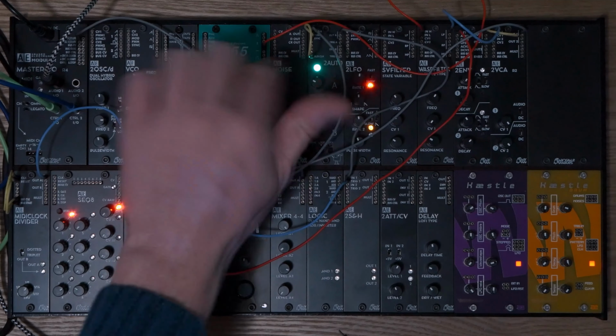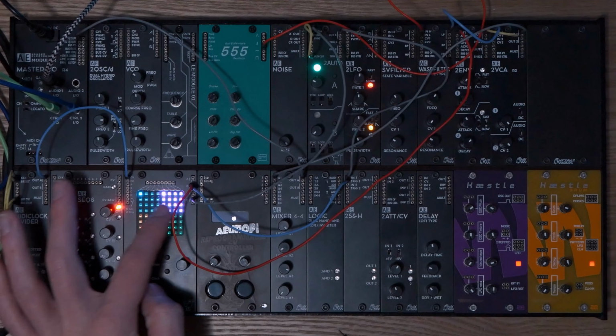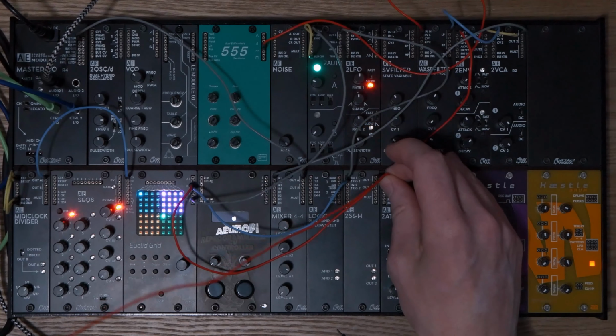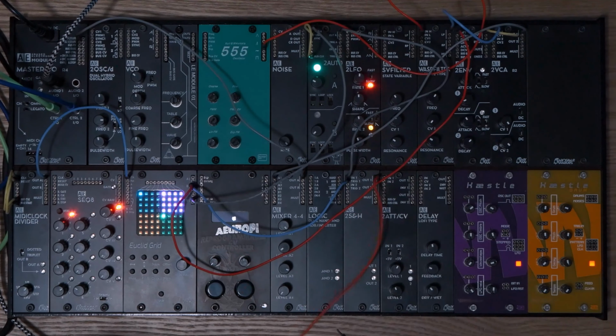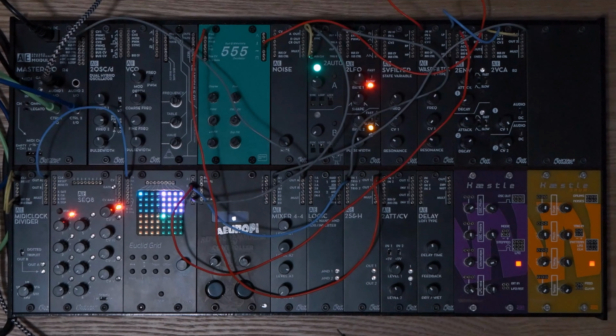So rather than having a smooth curve whenever we adjust this knob, now it's just giving us a stepped output based on the triggers from our Euclid grid over here. If we were to just take the straight output from our sample and hold and plug that into the frequency input of our oscillator, it's going to sound a little bit strange. Although it does sound pretty cool.